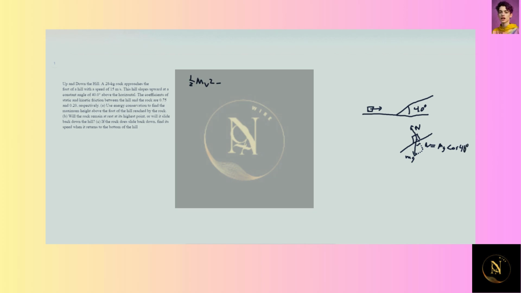Okay, so that means the friction force acting on this block as it travels up the ramp is going to be mu k times mg cosine of 40 degrees. Then I need to find the work by multiplying that friction force times the distance it goes up the ramp, and I'm going to label this distance d.